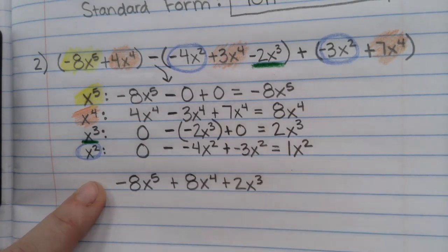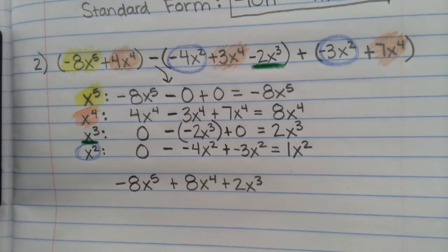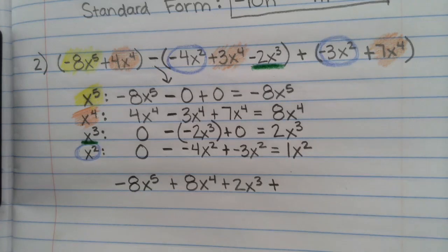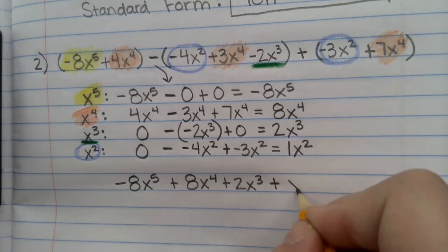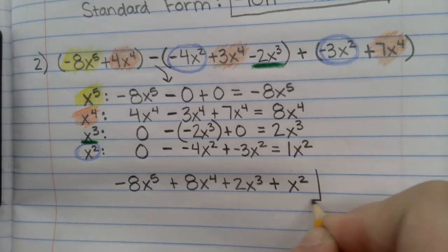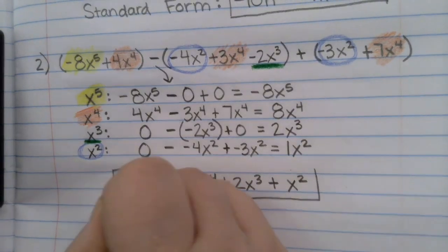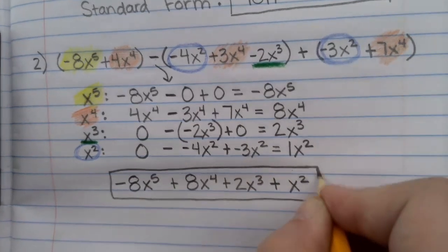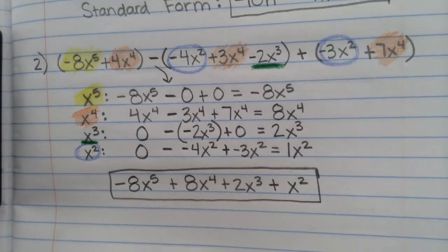Now, the only option we really have here to customize things to your own ability is instead of saying plus 1x squared, do we have to have a 1? No, it's just x squared. Didn't we do that yesterday? We did. We just haven't done it a lot in this class. We've done a lot where we change the plus to a minus when it's a negative, but we haven't done a lot where we drop the 1. So that's a little newer for us.